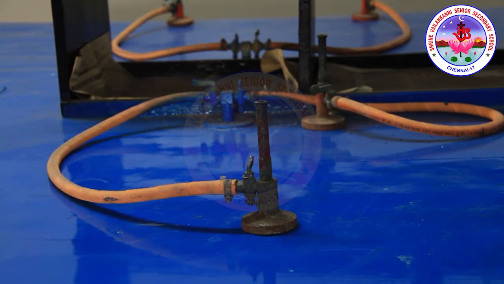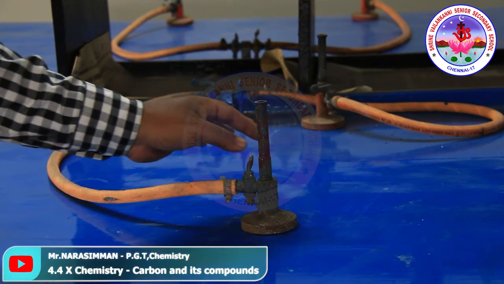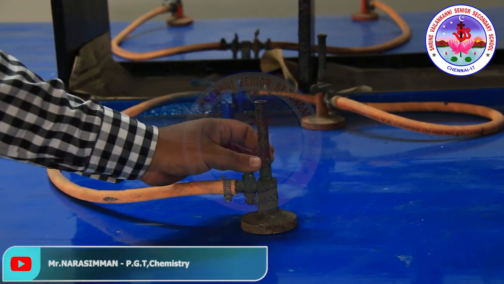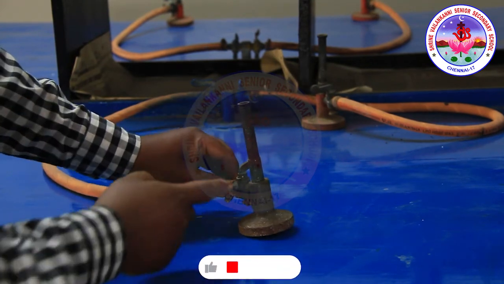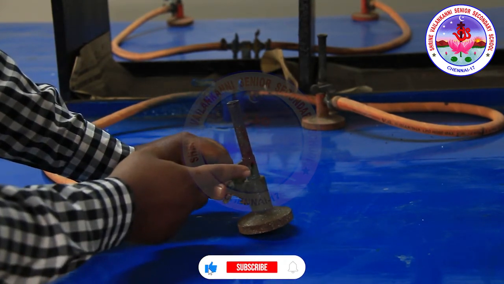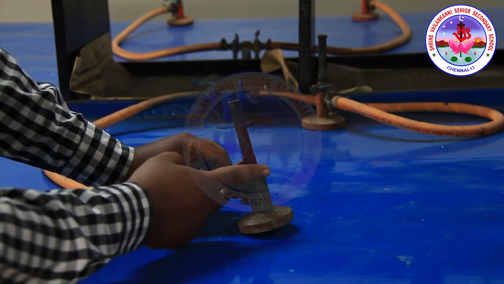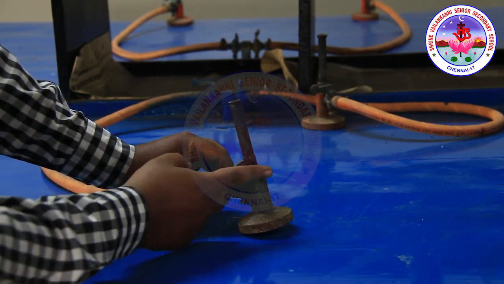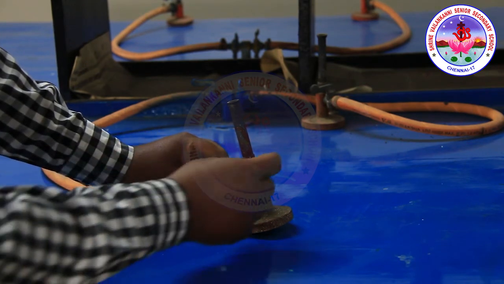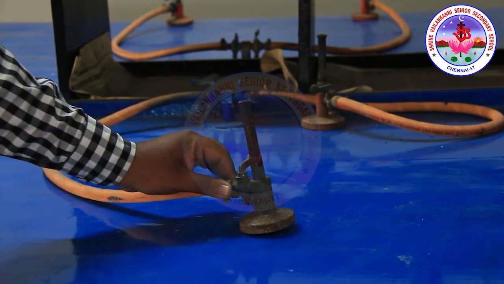This is a Bunsen burner. You can see there is an adjustment at the bottom of the Bunsen burner, a fold you can adjust. You can close it, close it partially, or open it.